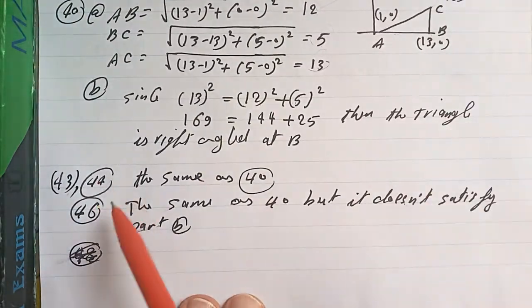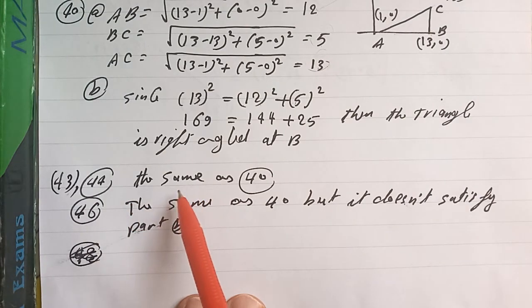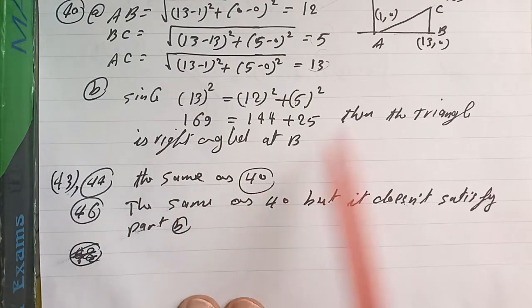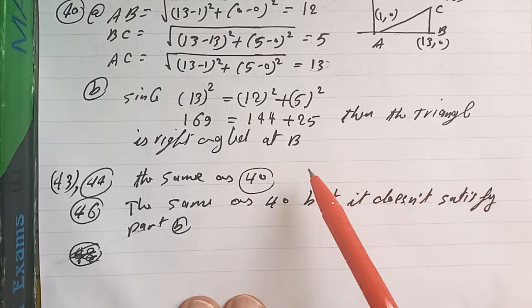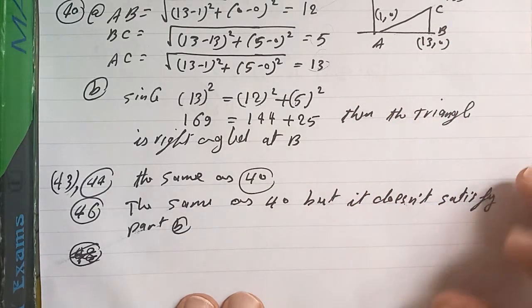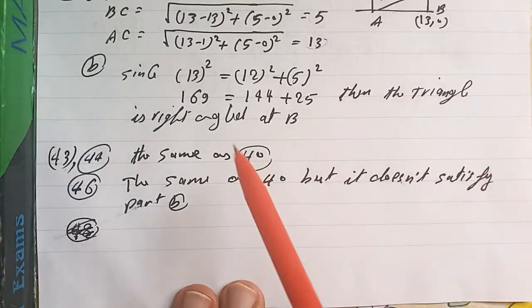Number 44. 44 is the same as number 40. The difference is you have the 3 points without a graph, so it's the same. 44 and 43.